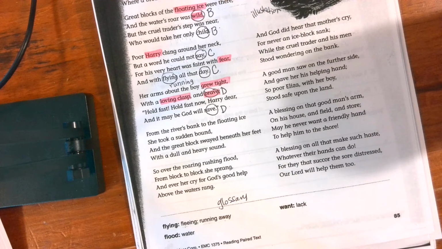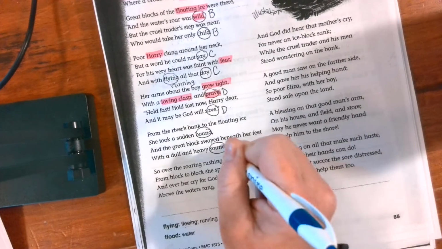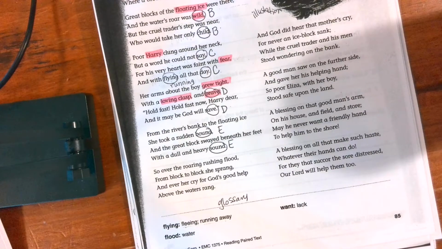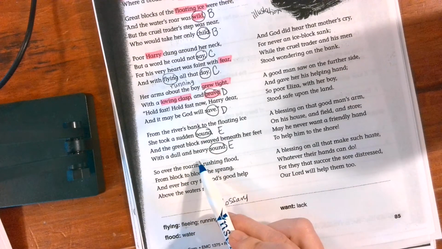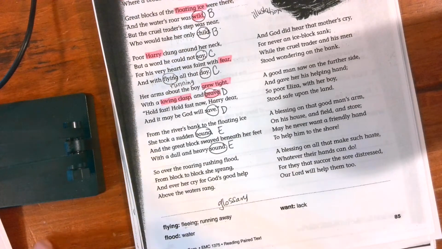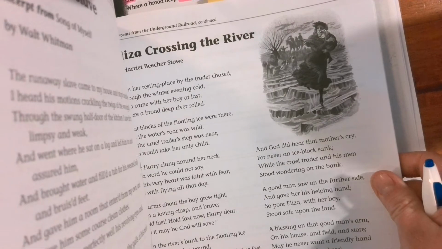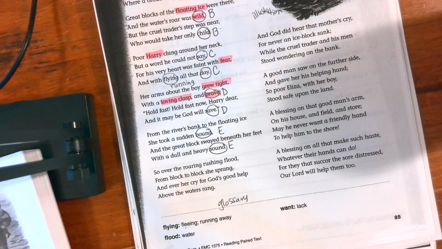Mark your rhyming words. I'm going to mark those as E. All right, so she took a sudden bound. So what's going on here? It's just like our picture. So she's jumping to the ice with a bound, and then she's swaying because the ice is moving.